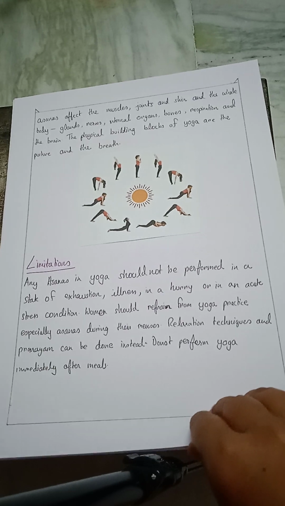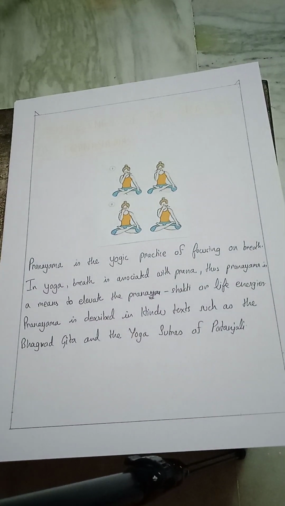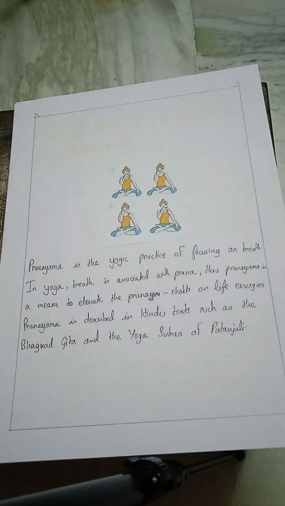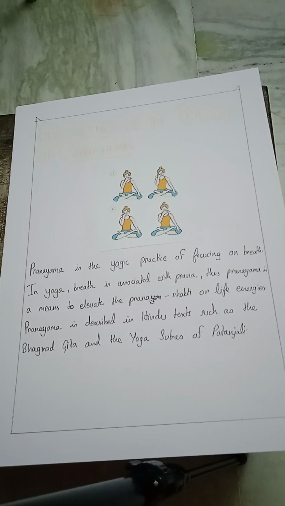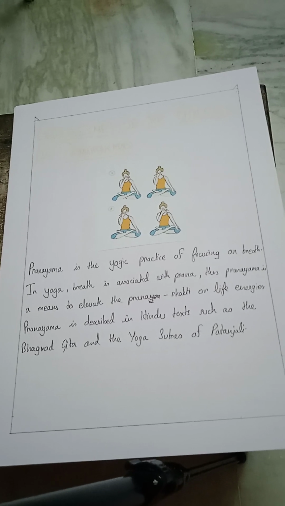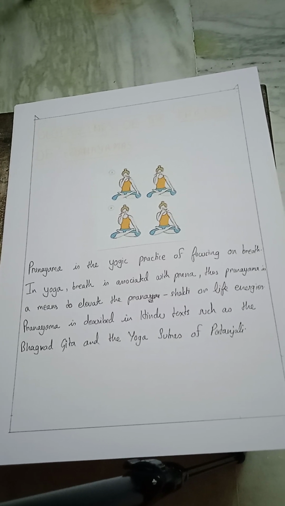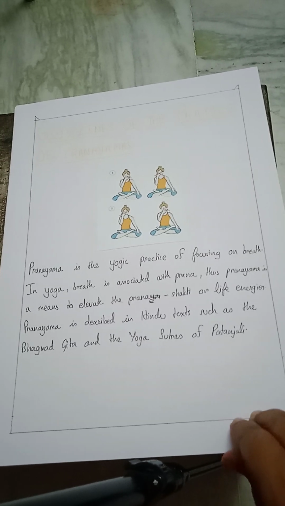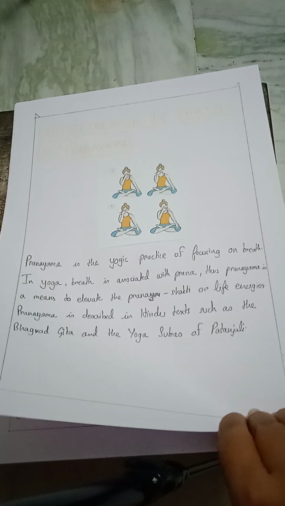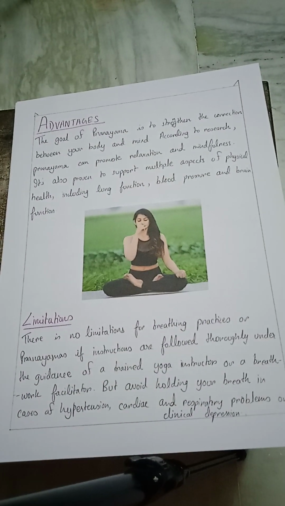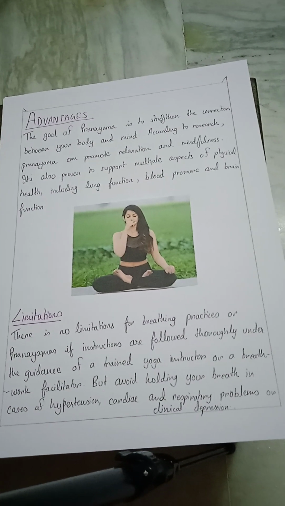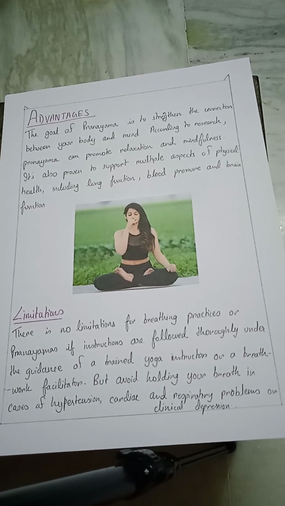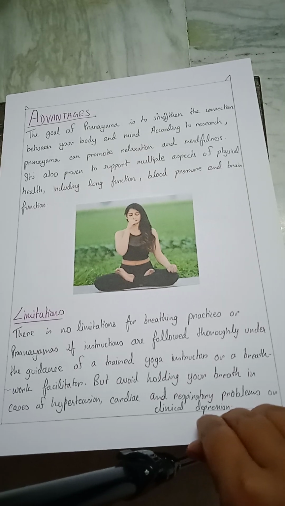Then comes the limitations. This is the guidelines for the practice of pranayams. So this is the way, I have given the picture of the pranayam. Then I have mentioned what a pranayam is, how it is done. All these things I have mentioned here. Then the advantages of the pranayam and the limitations of the pranayam. Limitations and advantages are mandatory in the guidelines.